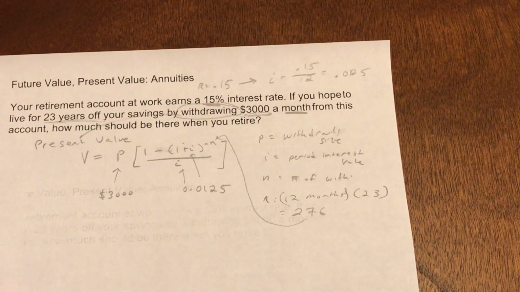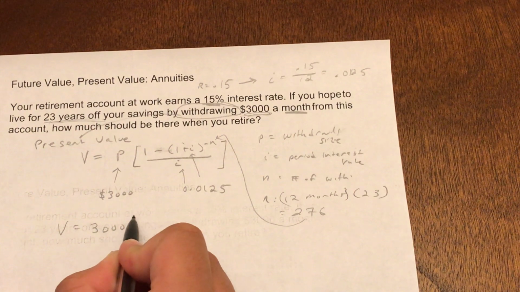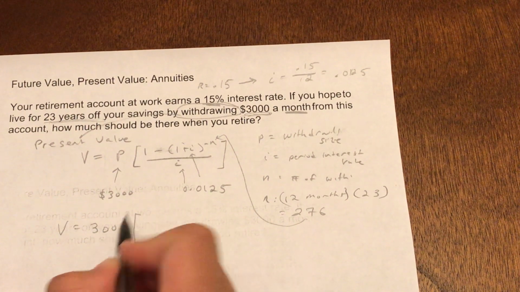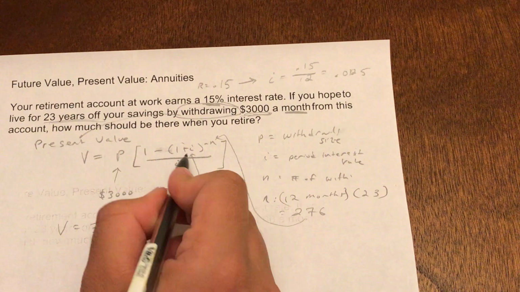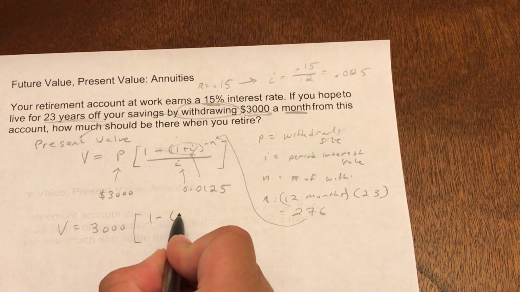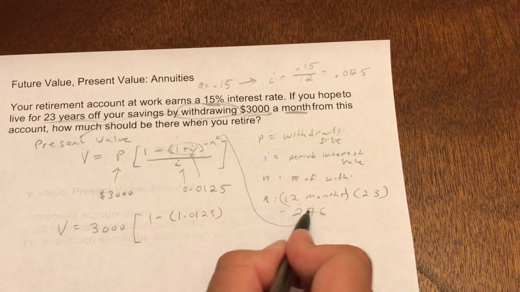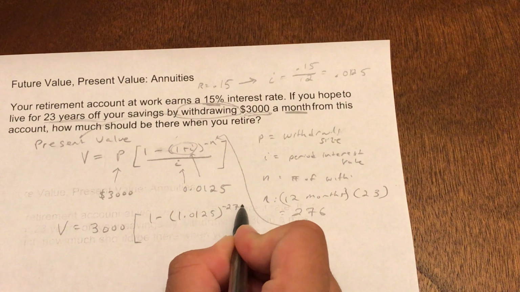So let's plug all these in. The present value is going to be $3,000. That's the withdrawal size, times 1 minus, I'm going to go ahead and add these together just because 1 plus a decimal is just 1 point that decimal, right? 1.0125 raised to the negative 276.